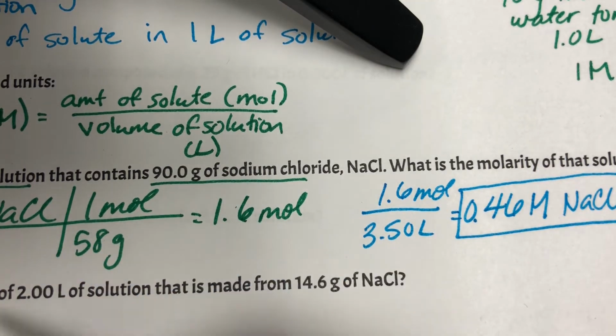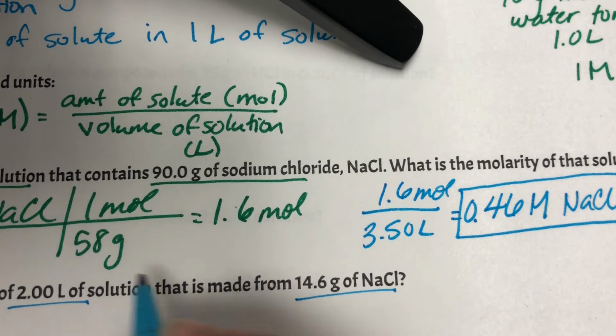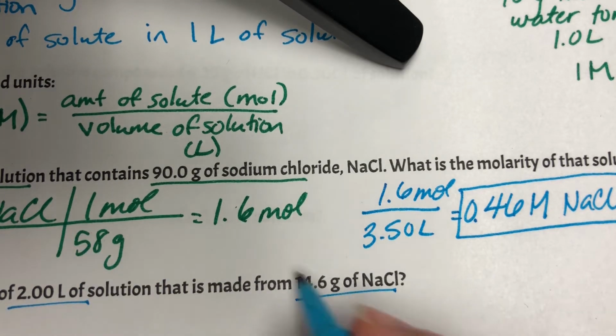Finding the molarity again. Okay, so it's the same set of steps. We have 2 liters of solution made from 14.6 grams of NaCl. So we're going to find the molarity of this set. We're still using NaCl, so I don't have to do too much.